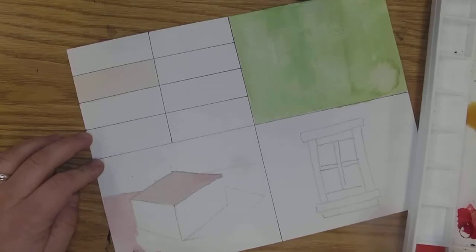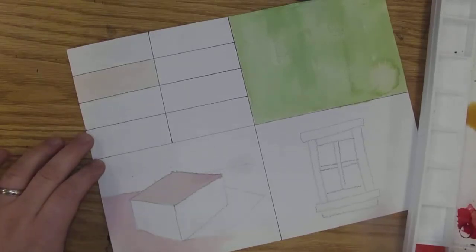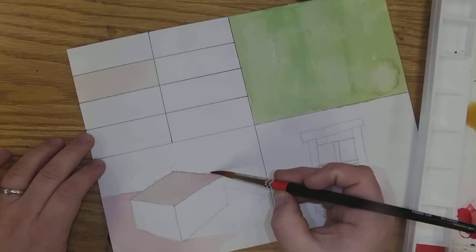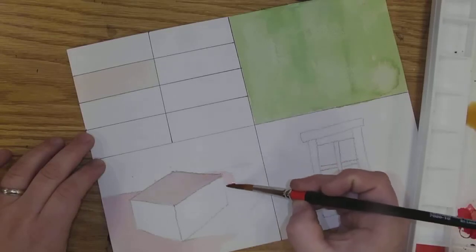Okay, pick up a little bit more water there. Paint this whole area here in. Don't need to paint in the shadow there. Come in over here.